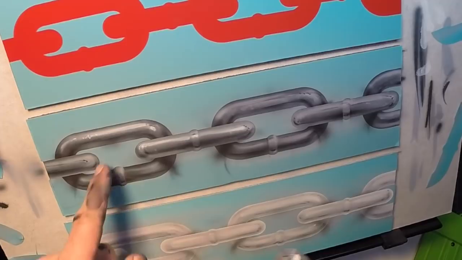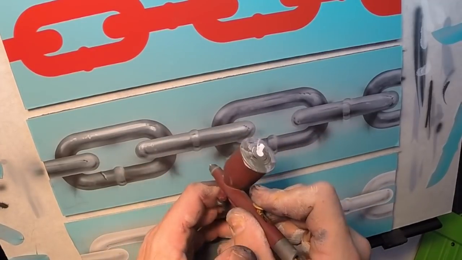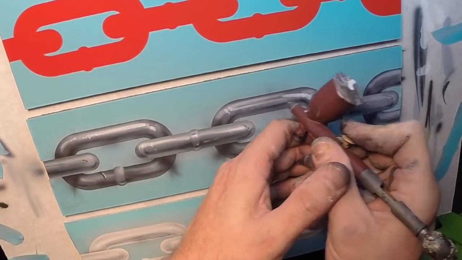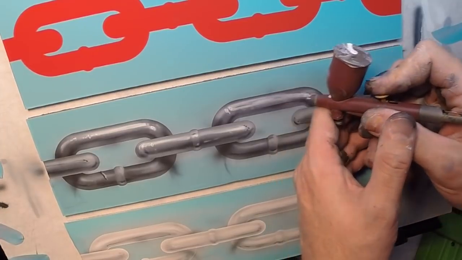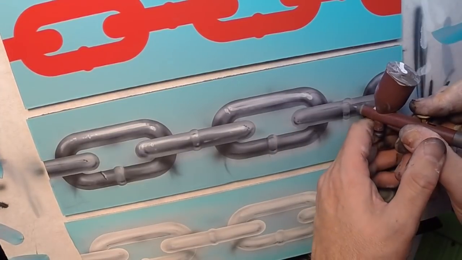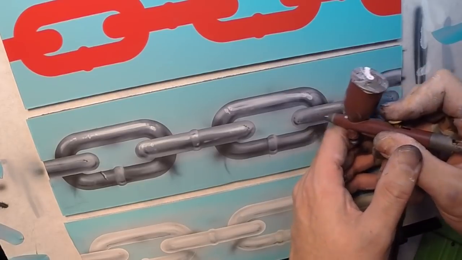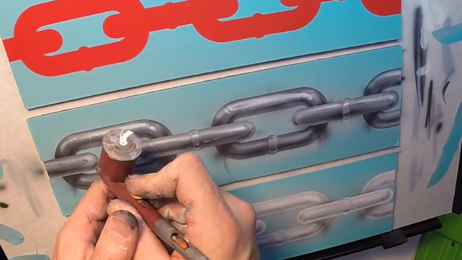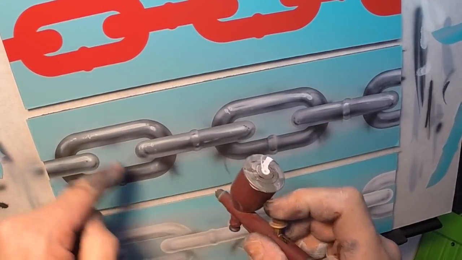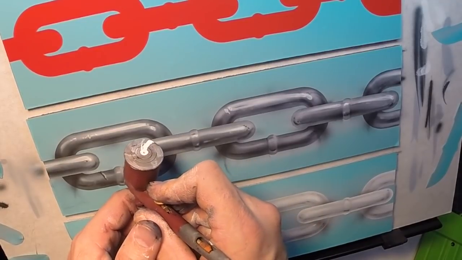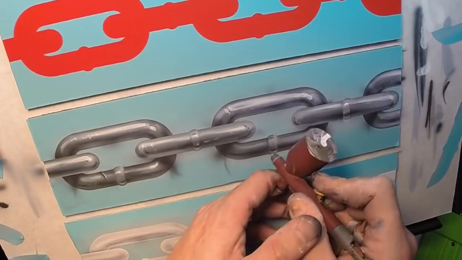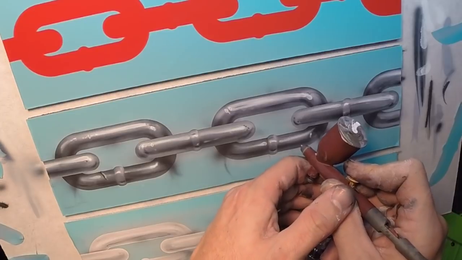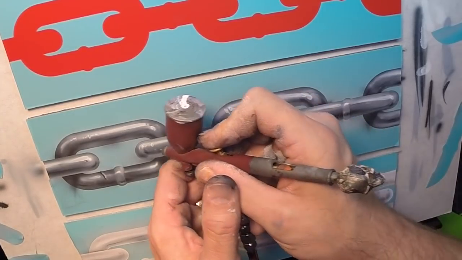Do some little wiggles. And I'm not going for super clean chrome chains here. I'm going for chains that have been beat up a little bit. And now, as long as your edges are established, later on you can go back in after you unmask and kind of balance out the tones, balance out the reflections, make sure it's what you want.